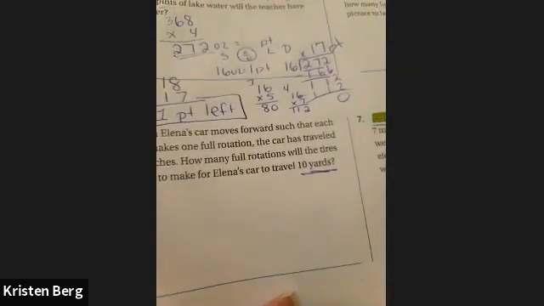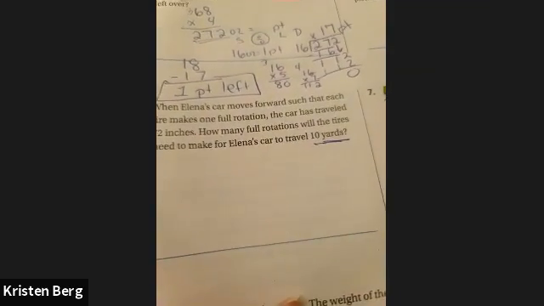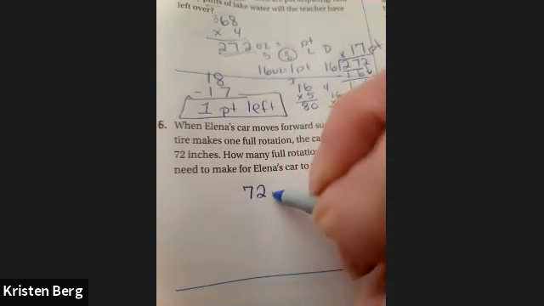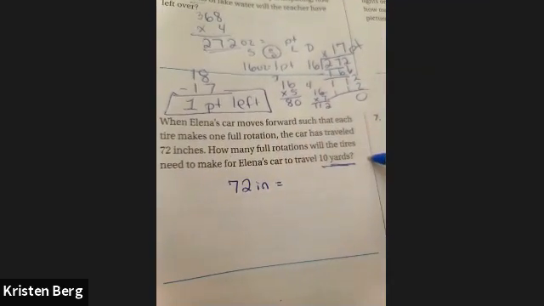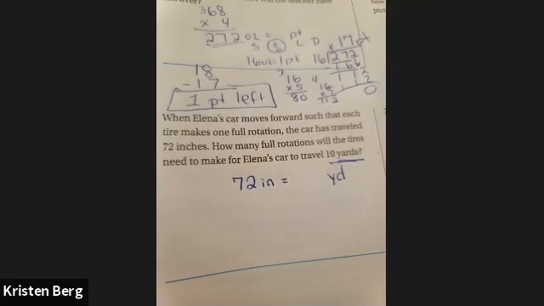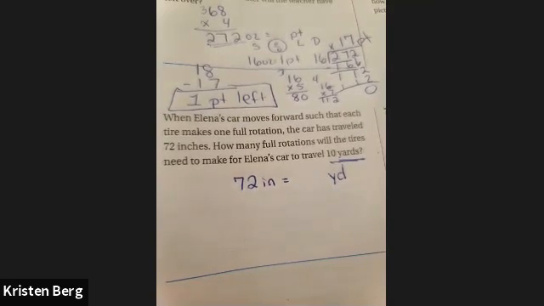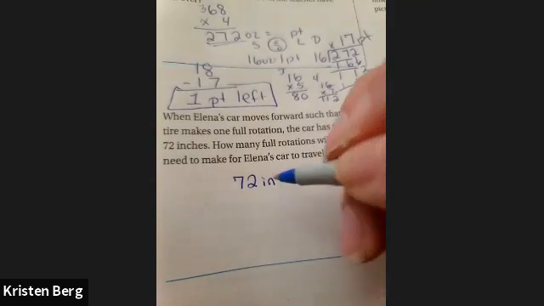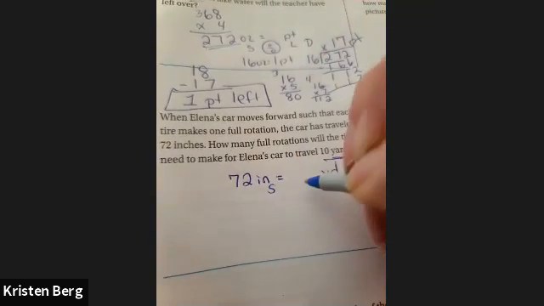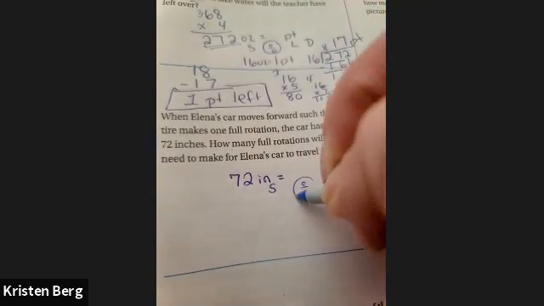Okay, so in this case, it says to make one full rotation, that is 72 inches. But then they want our answer in yards. So we need to change this to yards. So which one is bigger, an inch or a yard? Well, a yard is definitely larger. So we're going to be dividing.